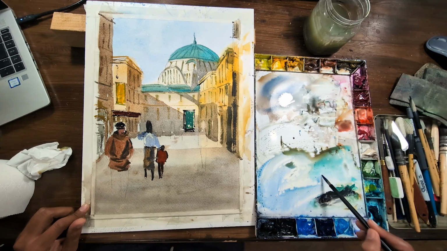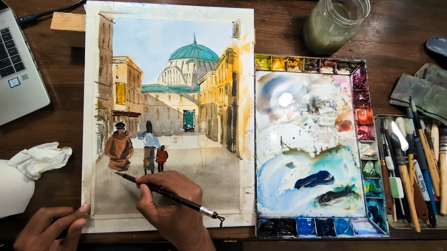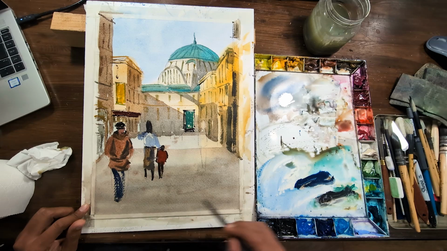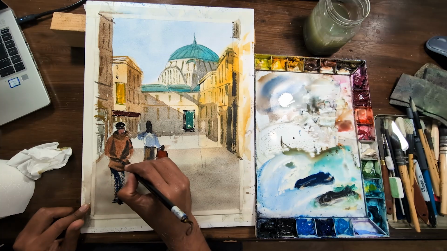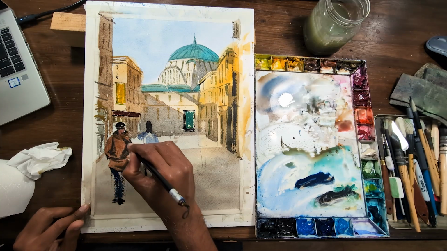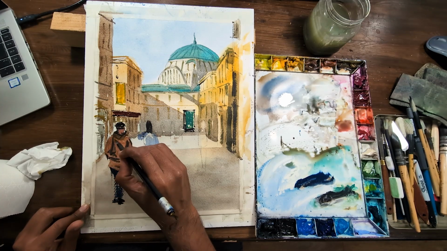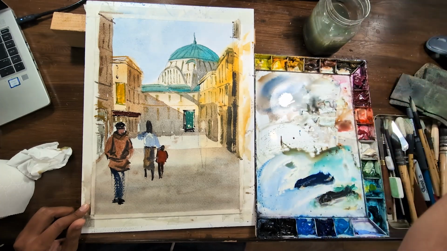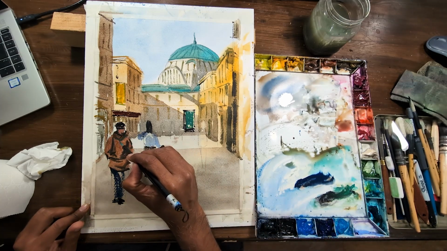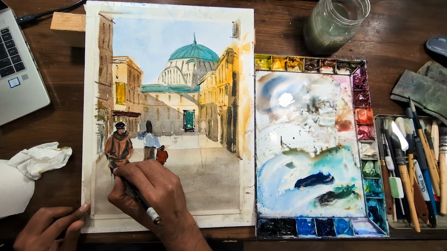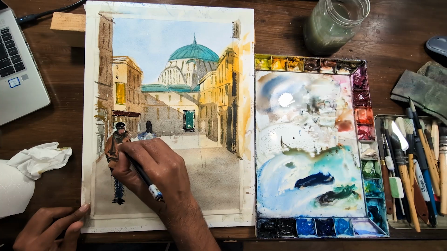And our shoes. Okay, that's our guy in the front. We can keep adding more details, but what we're trying to do is capture the mood.